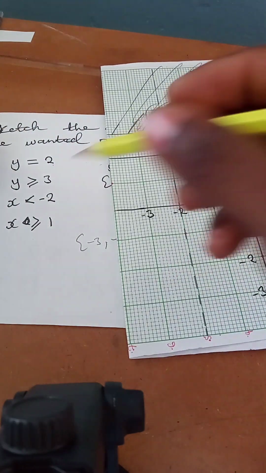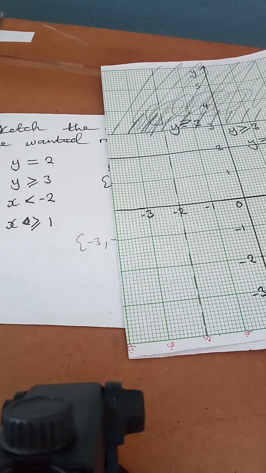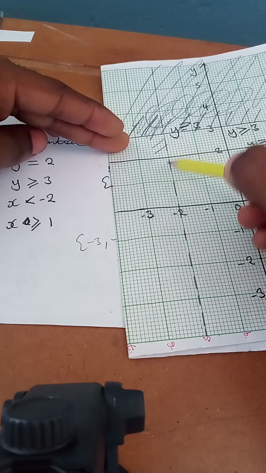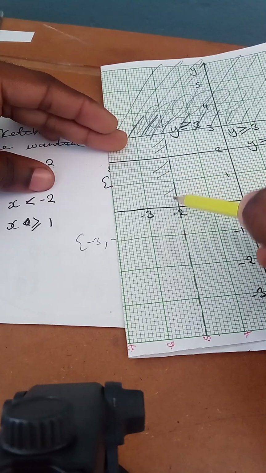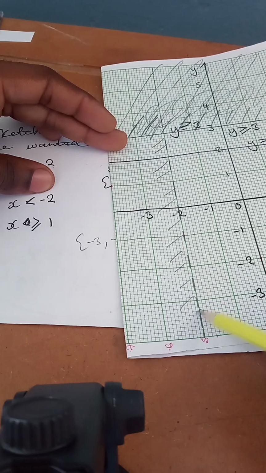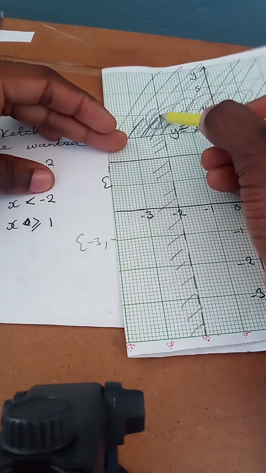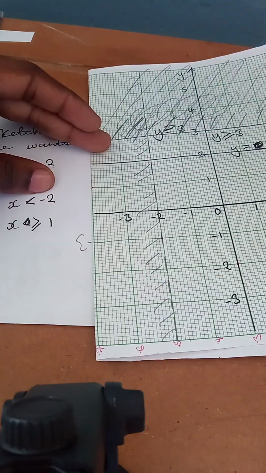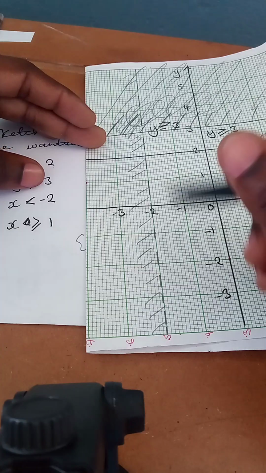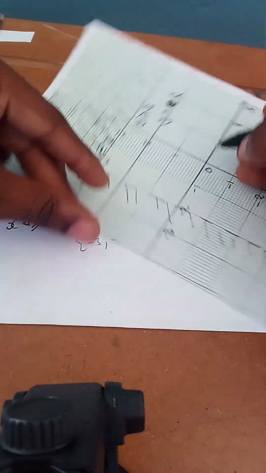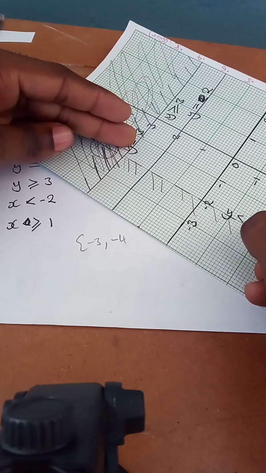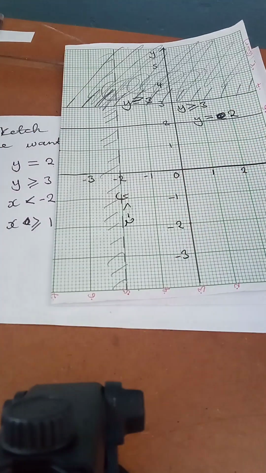So now, because this is not just an equal sign, you have to shade on the side where you have numbers less than negative 2. And this is how you do it. You can ignore this part. So make sure that after you do that, you name your graph x is less than negative 2, like this.